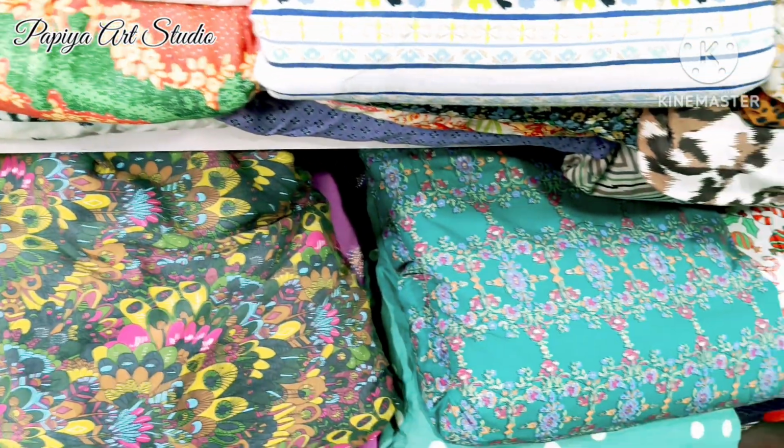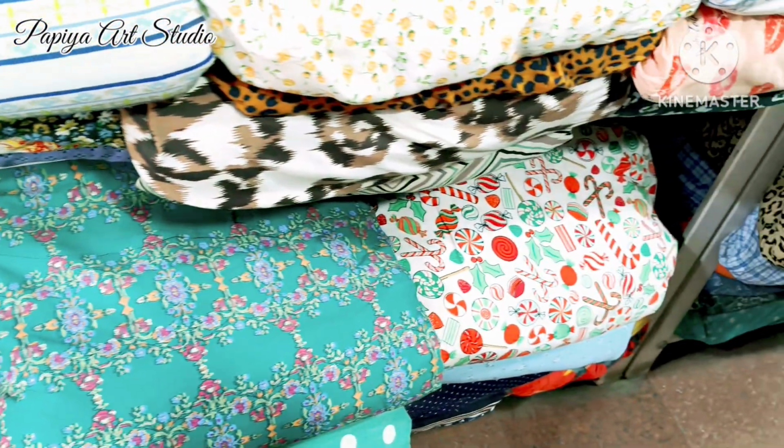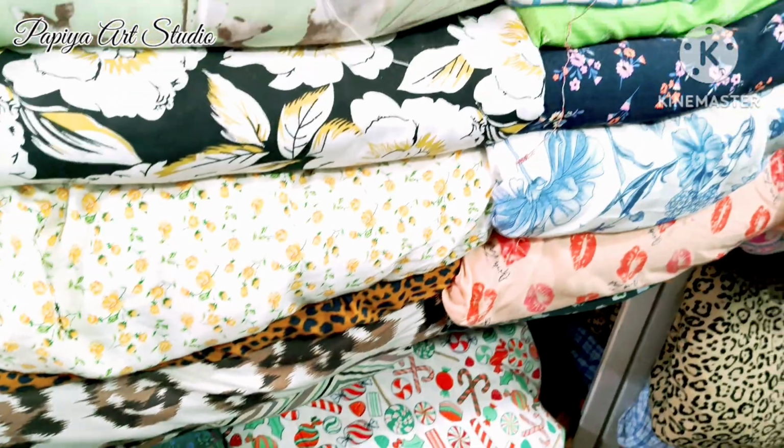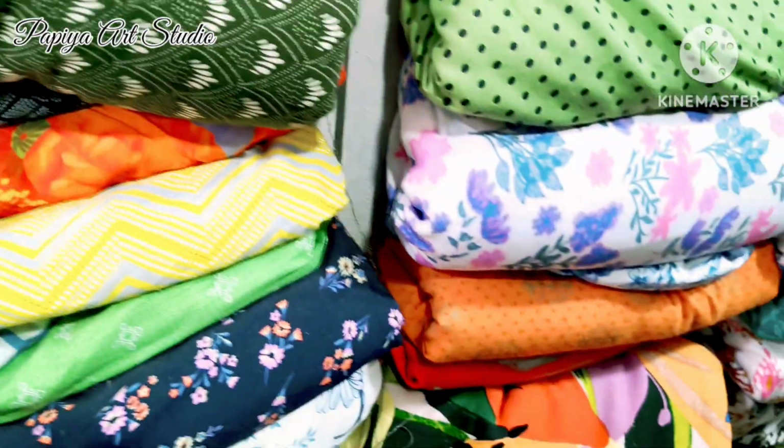So when it comes to a kurti, if the client says I want a lightweight cotton cloth which shouldn't be very thick, then you need to buy the fabric accordingly. So here I could see some of the fabric.